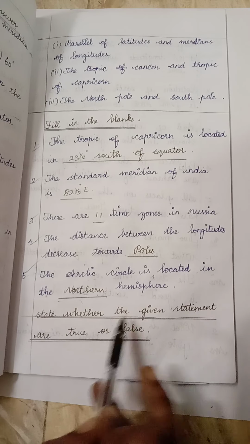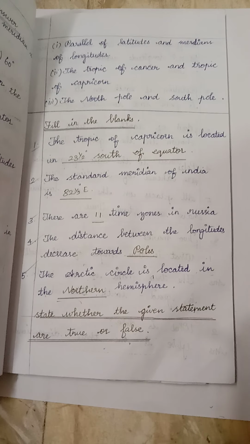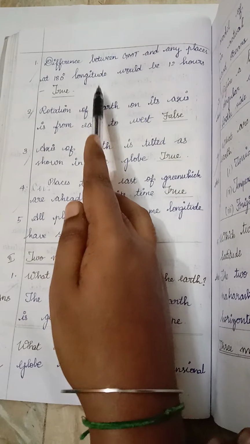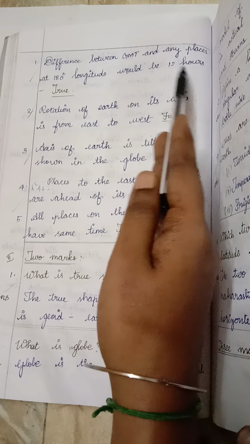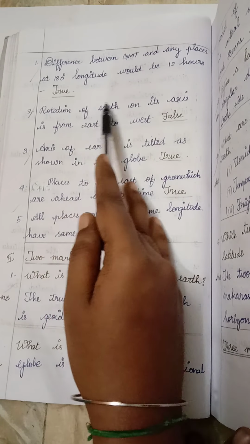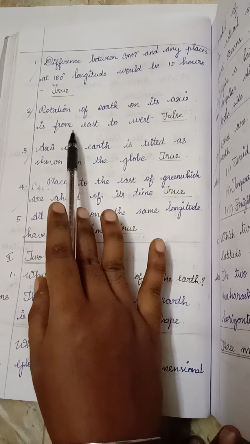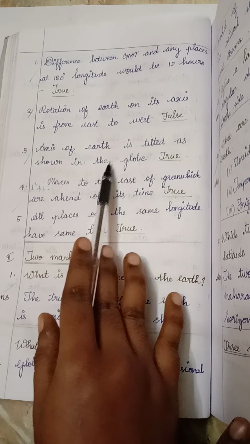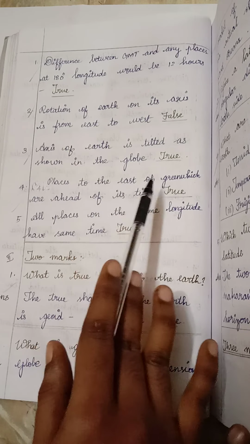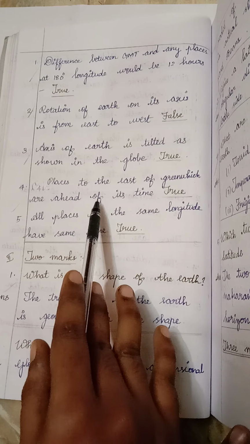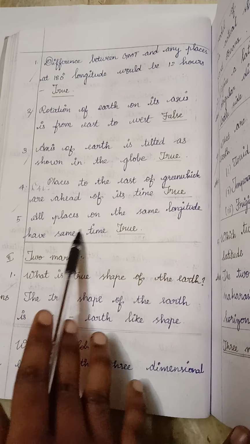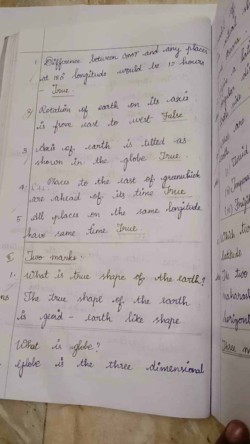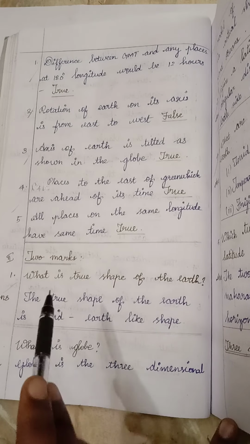State whether the given statement is true or false. The time difference between GMT and any place at 180-degree longitude is 12 hours. True. Rotation of the earth on its axis is from east to west. False. The axis of the earth is tilted, as known in the globe. True. The places east of Greenwich are ahead of this time. True. All places on the same longitude have the same time. True.